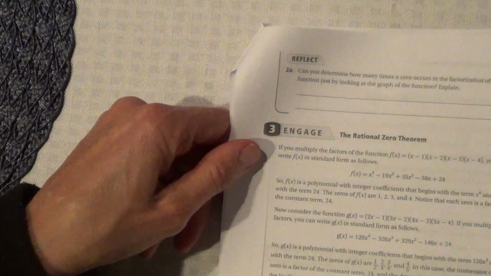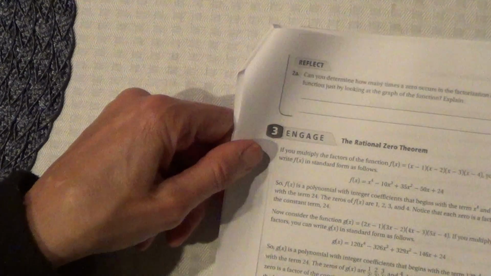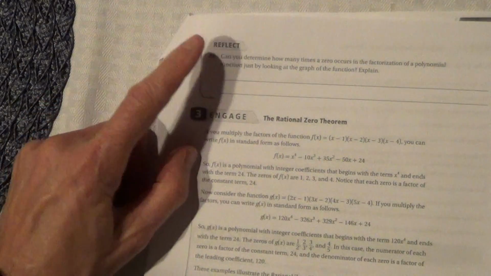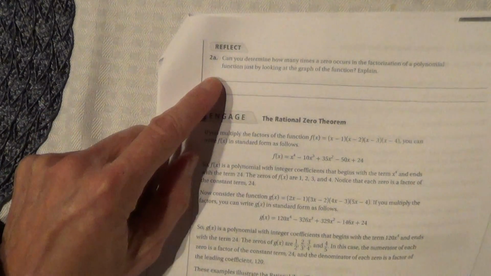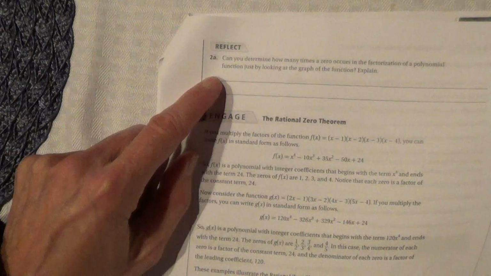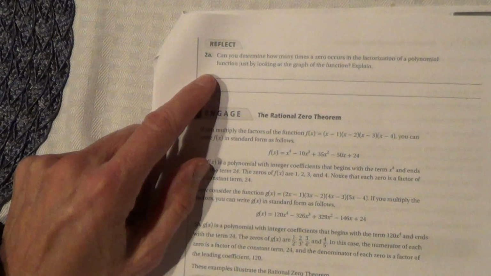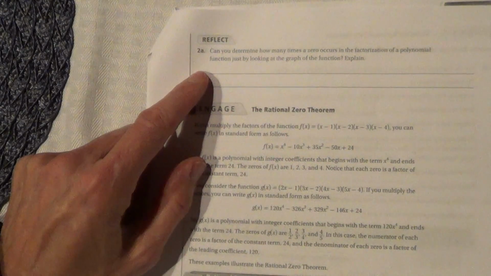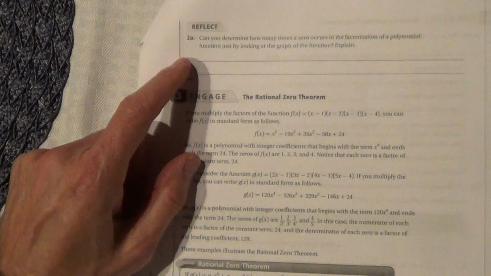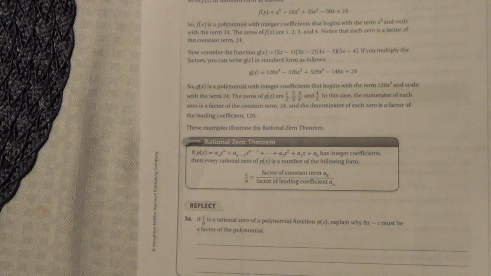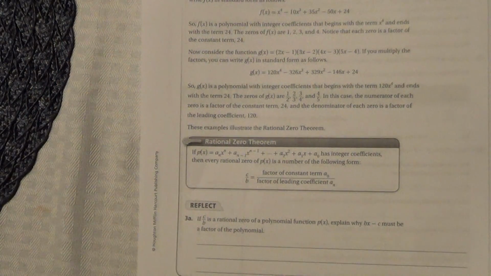Can you determine how many times a zero occurs in the factorization of a polynomial just by looking at the graph? The answer to that would be no. You can tell that it's even if it's got a tangent. And you could tell that it's odd if it goes through. Super important. That's a great final exam question. Okay.